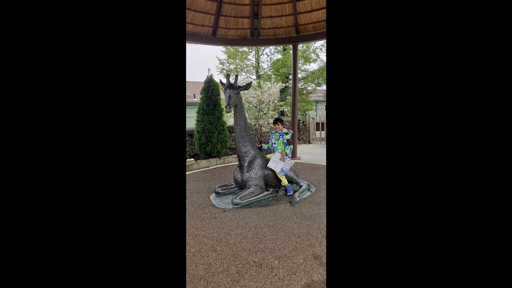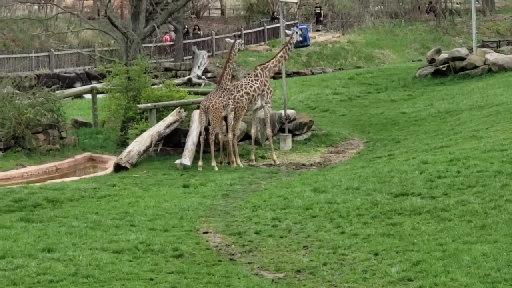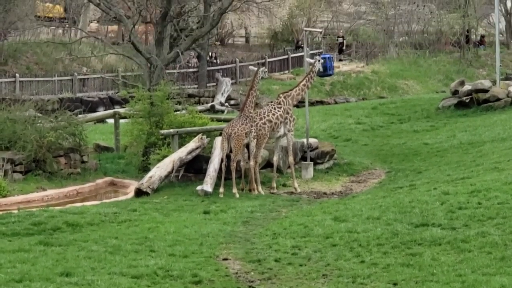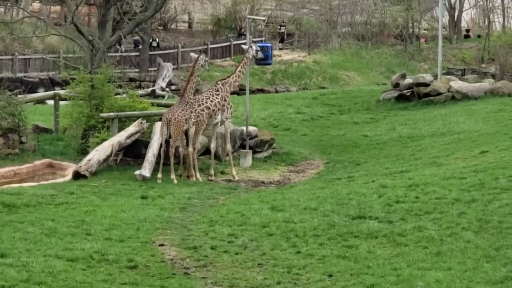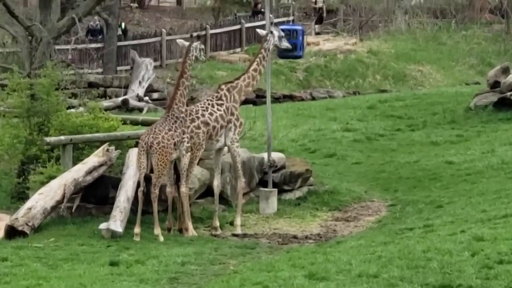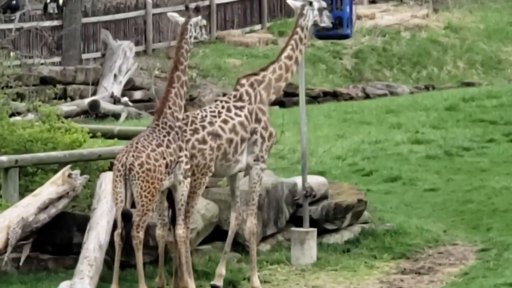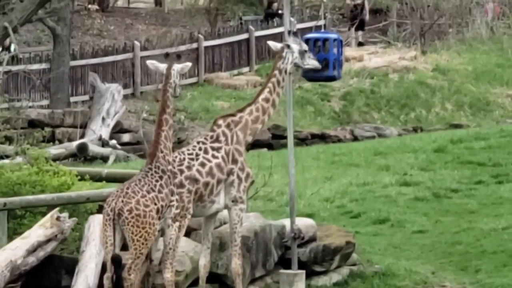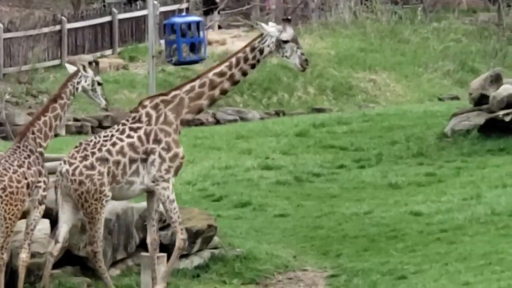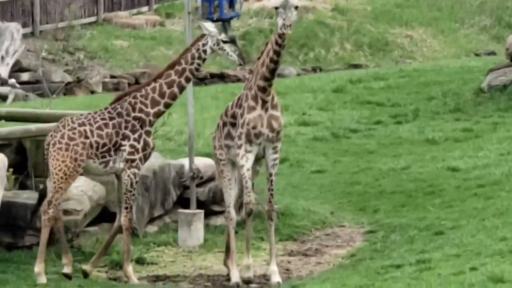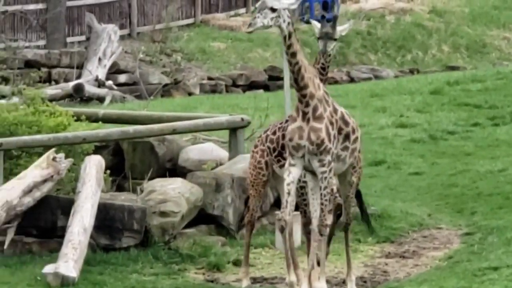That's just a picture of me with the giraffe. I love giraffes. Speaking of giraffes, we are here with some Maasai giraffes. They have the longest neck in the world, and they are the tallest mammal in the whole wide world. They have 7 bones in their neck, just like us, but those bones are a little bigger.